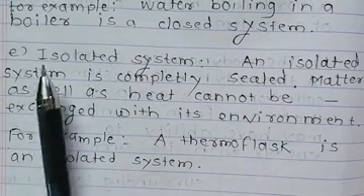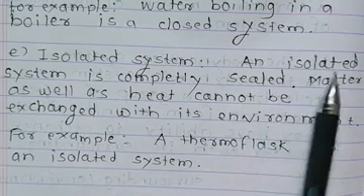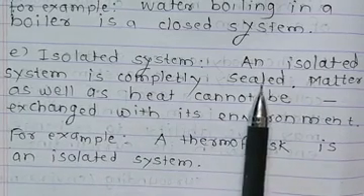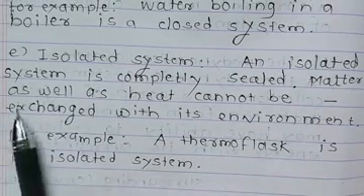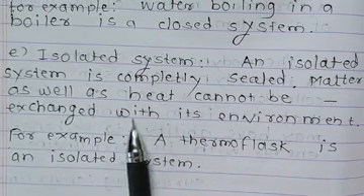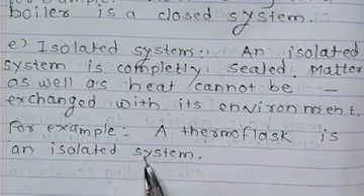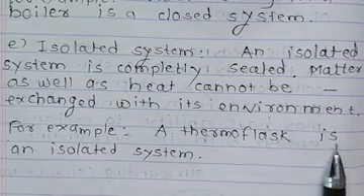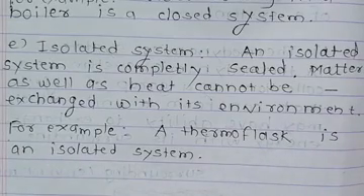E. Isolated system. An isolated system is completely sealed. Matter as well as heat cannot be exchanged with its environment. For example, a thermoflask is an isolated system.